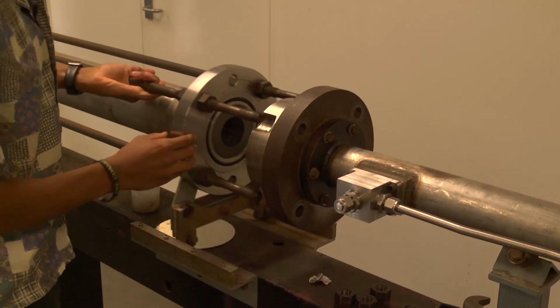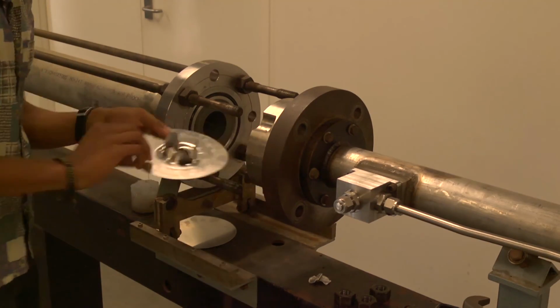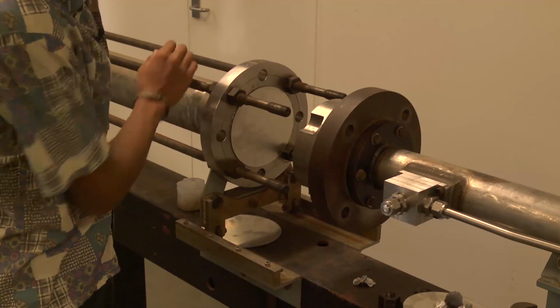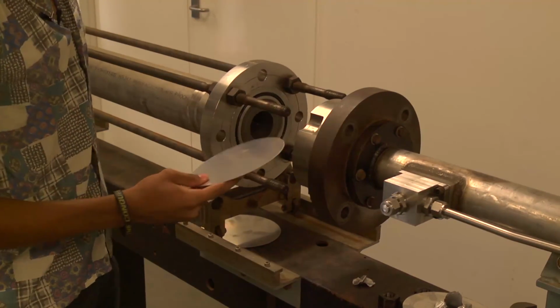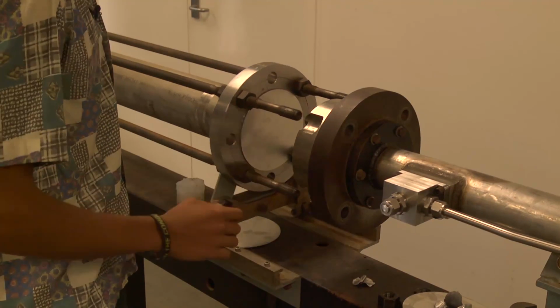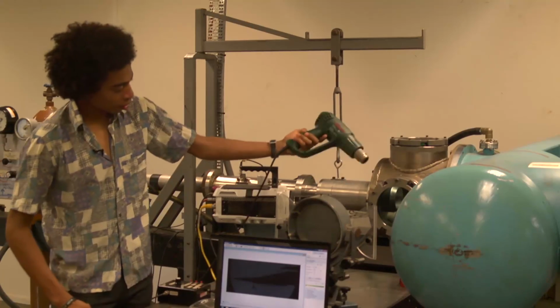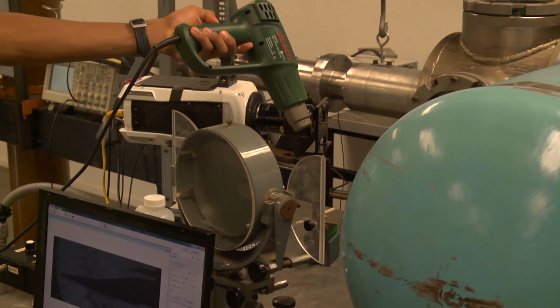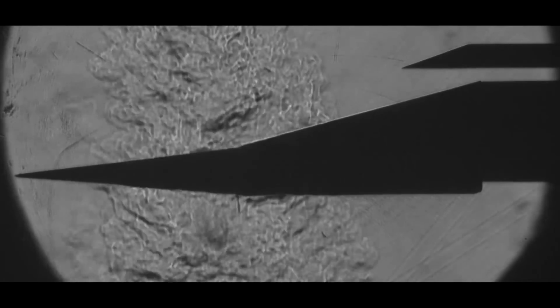First we have to turn around the tunnel. This involves changing the diaphragms and pumping down the facility to a vacuum of around 2.5 to 3 torr. That's millimeters mercury. Here I am inserting a new aluminium diaphragm to the driver. Next we check that the Schlieren system is working. To do this, I blow a heat gun across the optical path which causes density gradients, and this will show up on our computer.